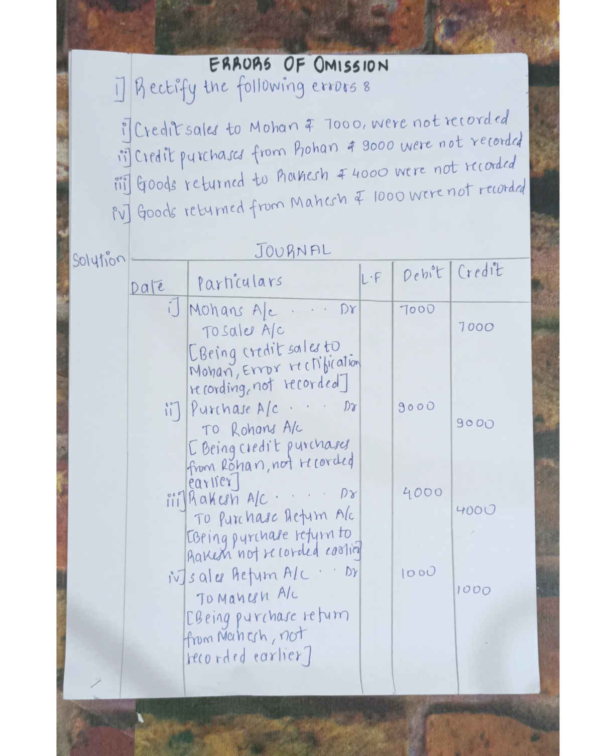For example, cash worth ₹1000 was taken by the proprietor for personal use and it was not recorded in the books of accounts. In such a case, the entry is not recorded at any place, neither in the journal nor in the ledger. So this is an example of complete omission.